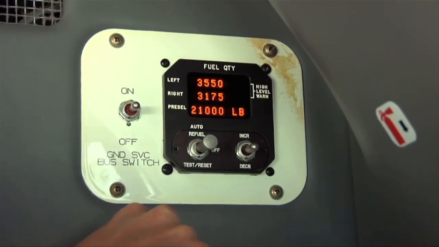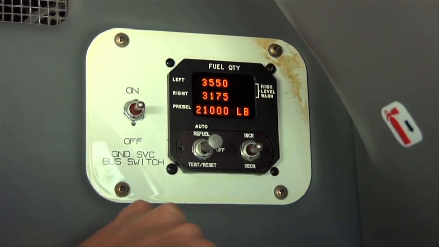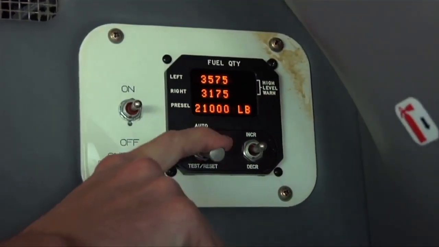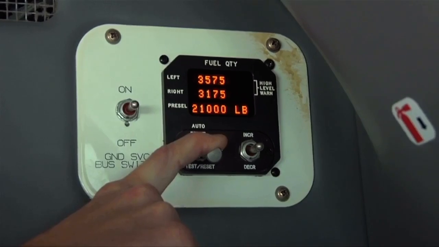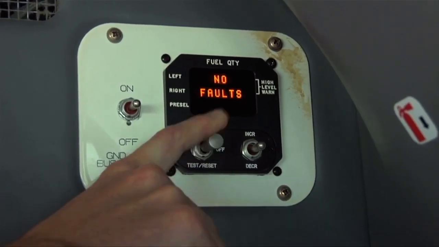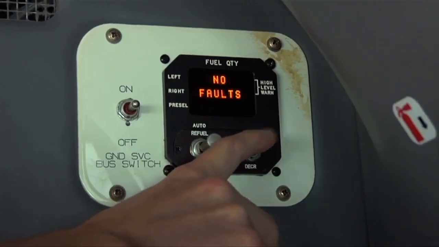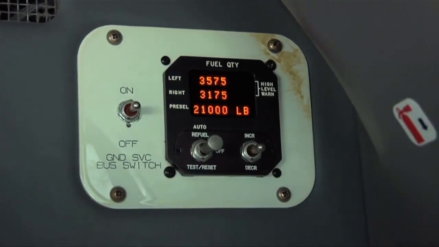Allow at least 45 seconds and retest to verify all the faults have been cleared by holding the Auto Refuel Test Reset or Fill Test Switch to the test position for 4 seconds. If there are no stored or active faults, the display will indicate no faults. On the Fuel Quantity Ground Service Control Panel, toggle the Increase-Decrease switch in either direction to exit the fault mode.